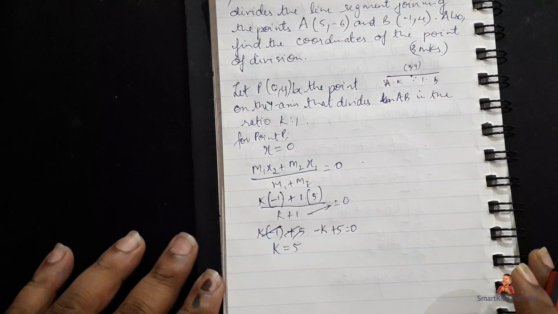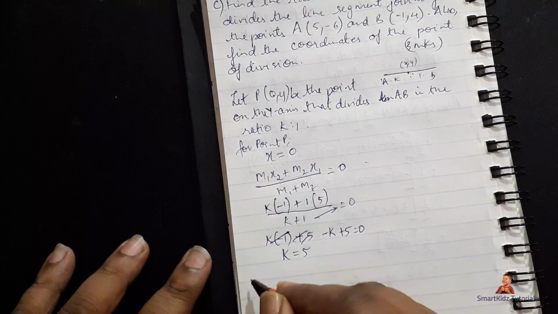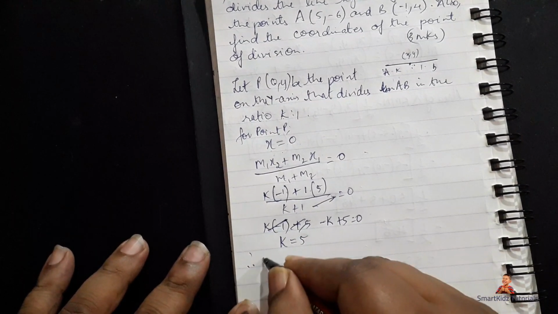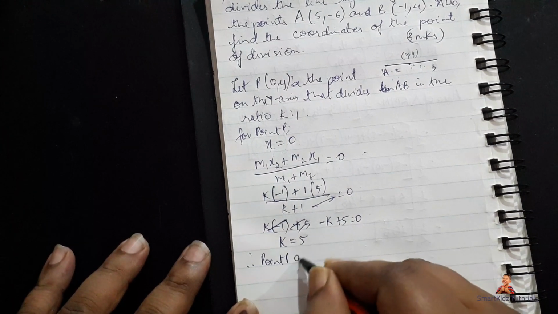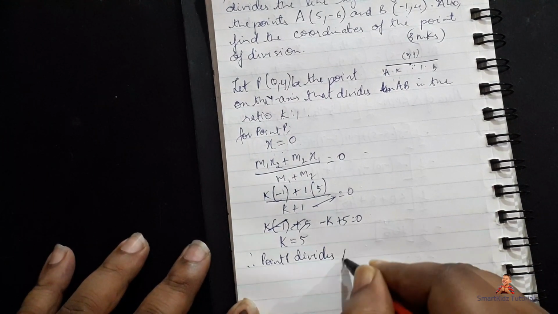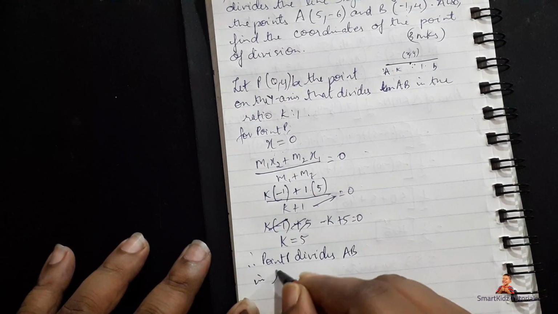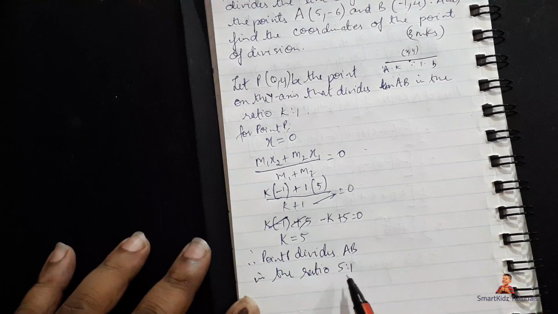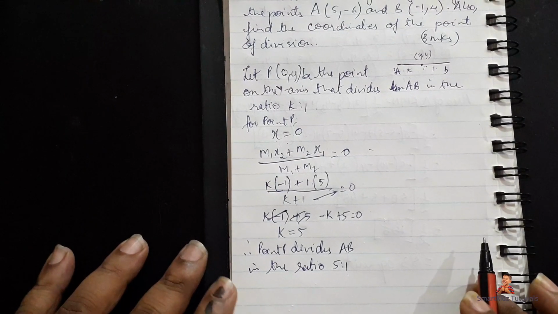So now that we have got the value of k, we can definitely write over here that point P divides AB in the ratio 5:1, because we said k is to 1, right? So this would be 5:1.